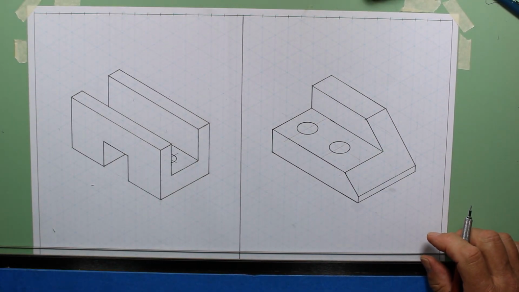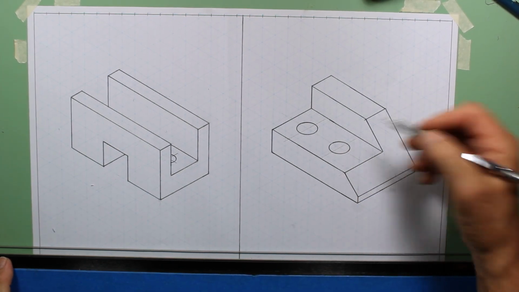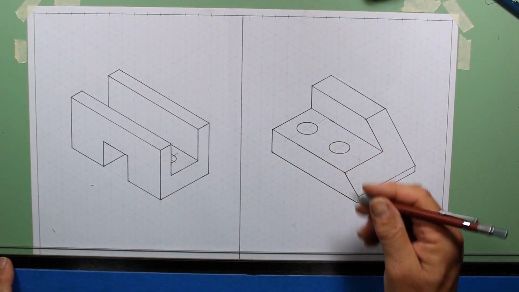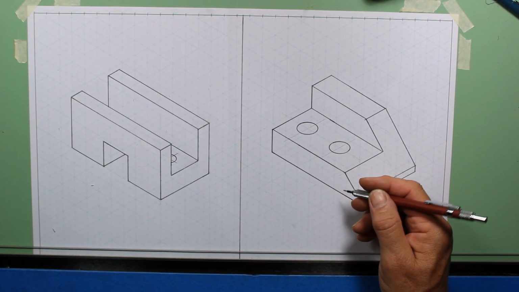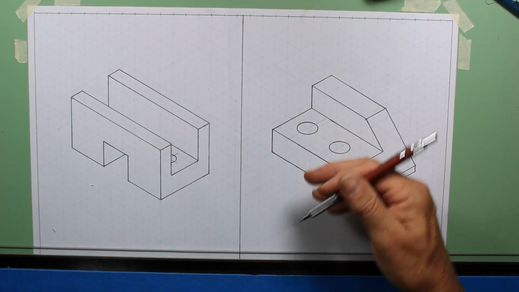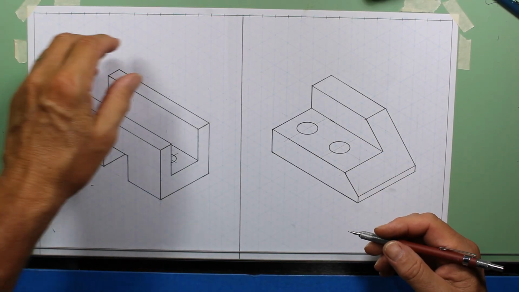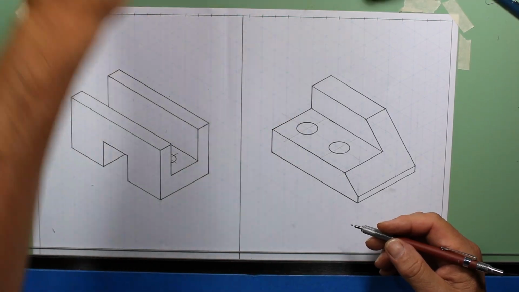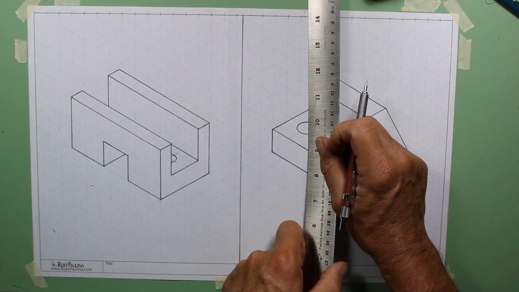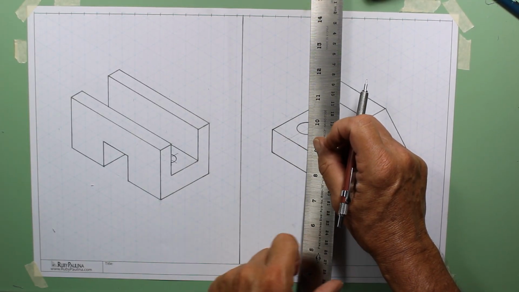Okay, the only thing left is to draw my center lines for the holes and then do some erasing and cleaning up. One thing with dealing with isometrics is you always want to consider, can you see the bottom of a hole or the rear of a hole? In this particular case, you would just measure down the thickness of your object. We're 1 inch thick. If I go to the highest point of the circle and measure down 1 inch, no, I can't see the bottom of that hole.